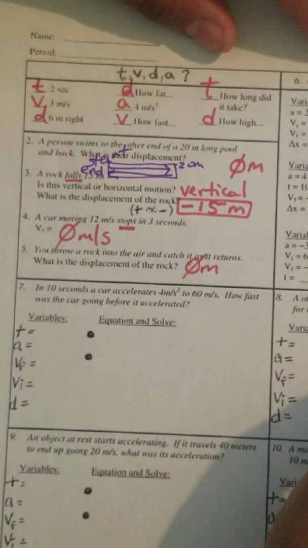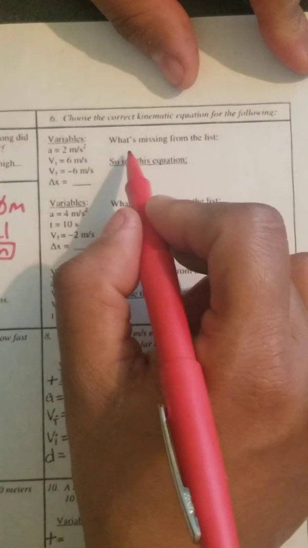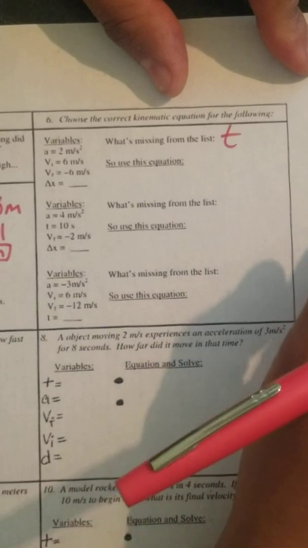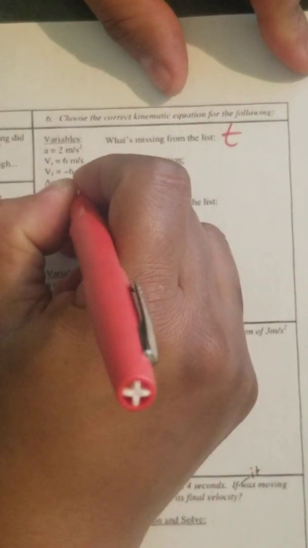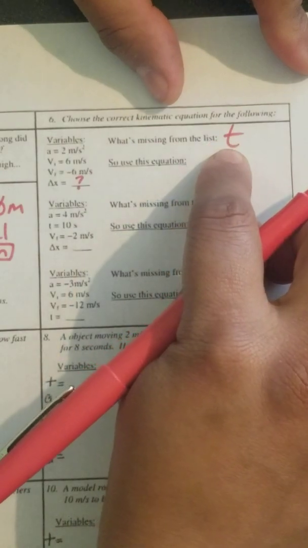Okay, 0 meters. I'm going to come over here to this side. And this side says here, choose the correct kinematic equation for the following. Okay, what is missing from this list? Well, what is missing is the t. I think somebody may have asked me. I'm not sure, I might have misquoted. This is my unknown. Hopefully we can all tell there. What is missing is my t.